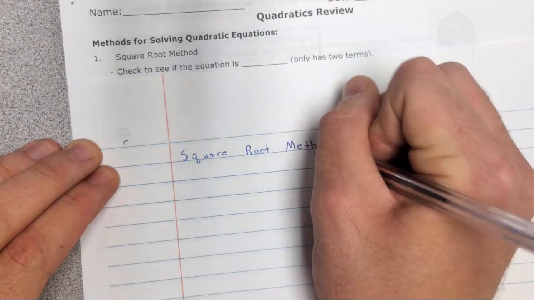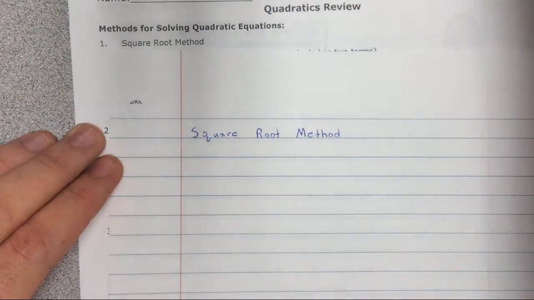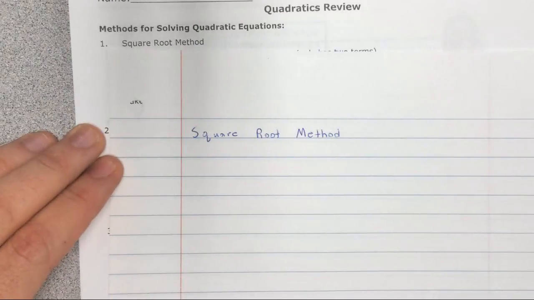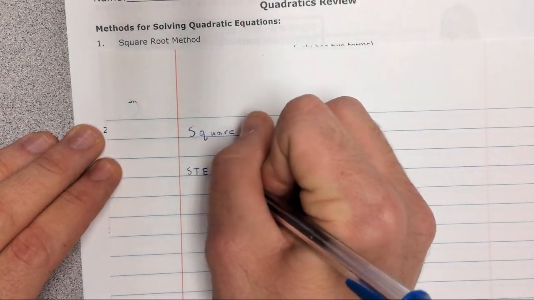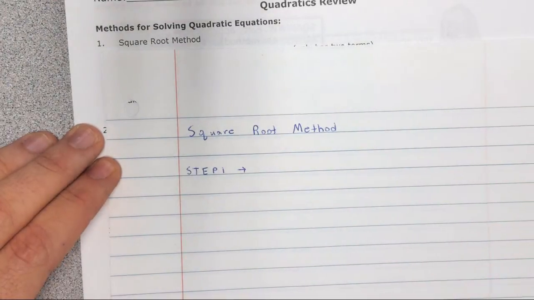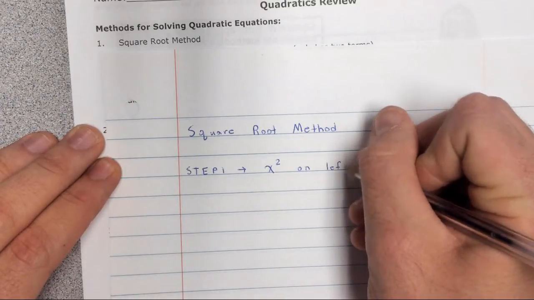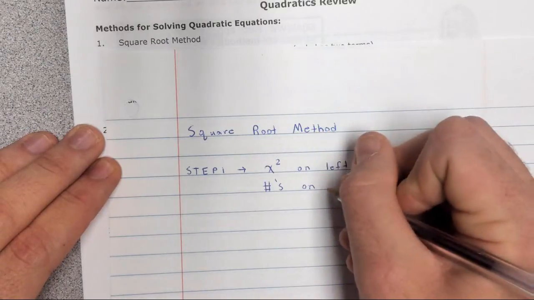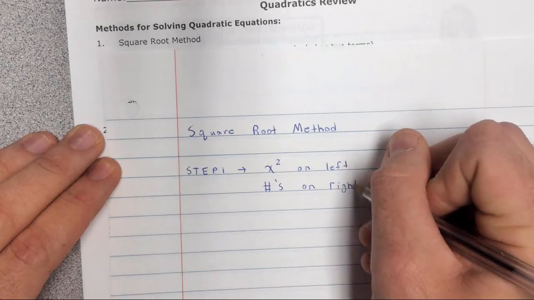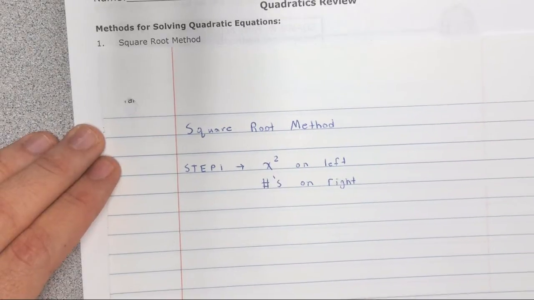So the first method we're going to talk about is the square root method. I'm just going to give you the steps for solving the square root method. Well, let me make sure this is actually focused. Focus. Enhance. All right, square root method. Step 1: I want to get my x squared term on the left and my numbers on the right. So for the square root method, I always want to get my x squared all the way on the left of the equal sign, and I want to get my numbers on the right of the equal sign.